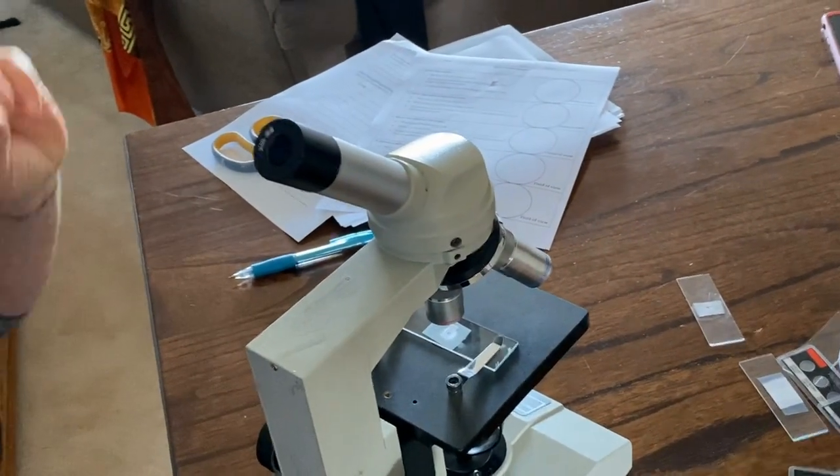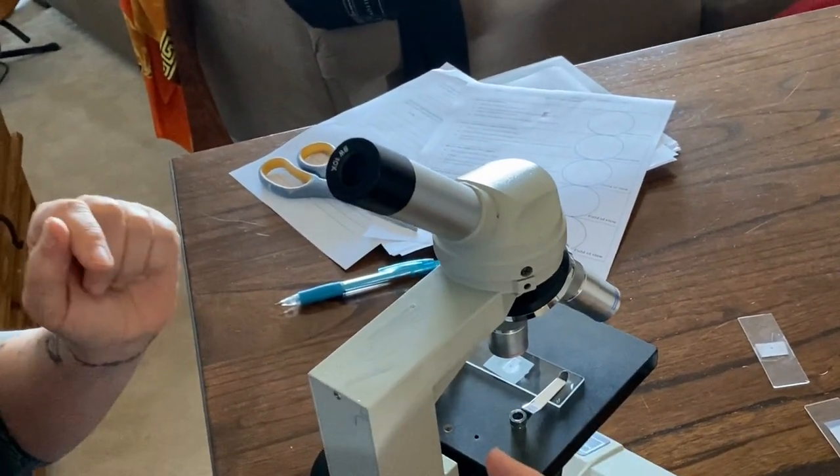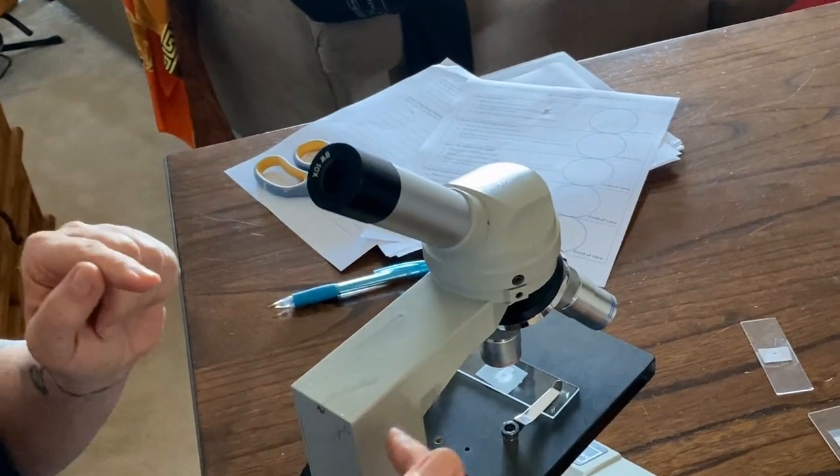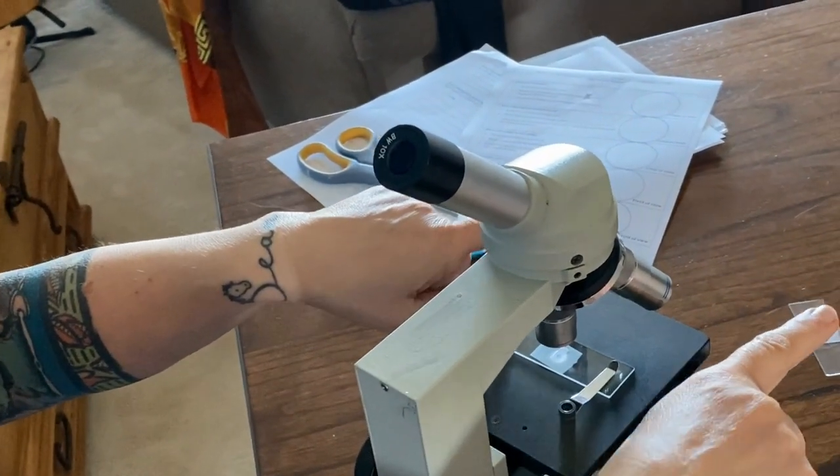Now, I don't know if we can do this. If you do this one more time, and I'm going to move the slide away from me. So I'm going to move it that way, and I want you to see what happens to the image. Okay? Got it? I'm going to move the E. Oh, I moved it away from me. Where did it move to you?